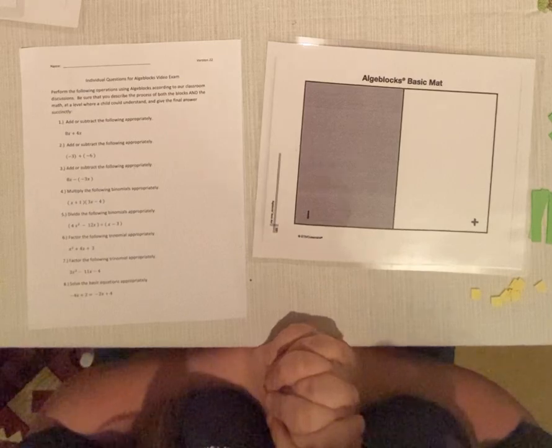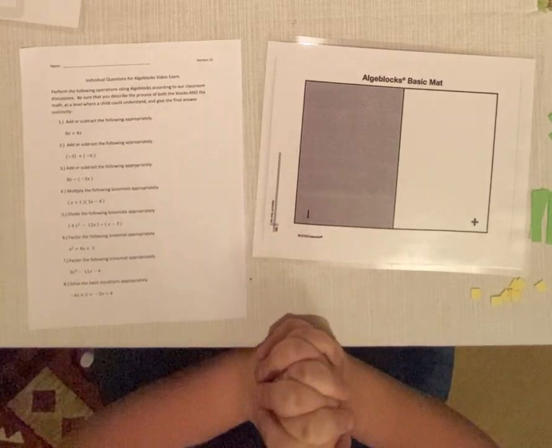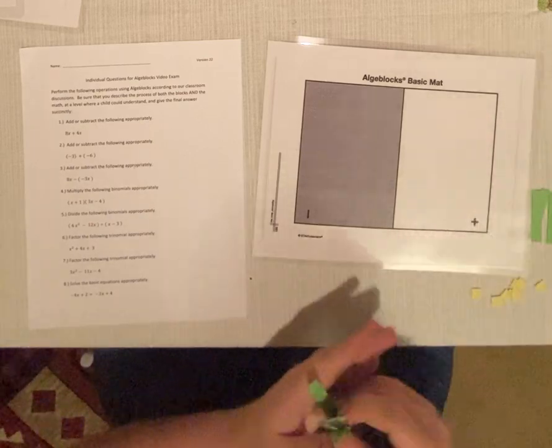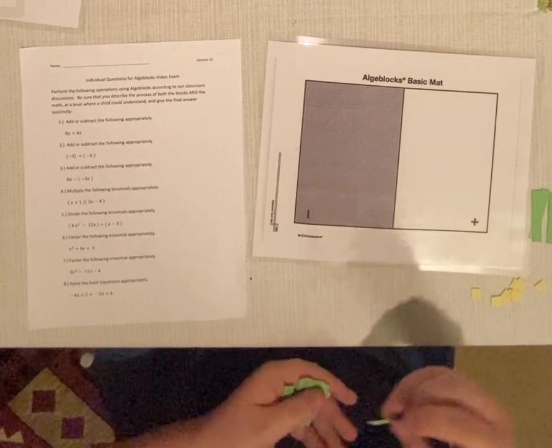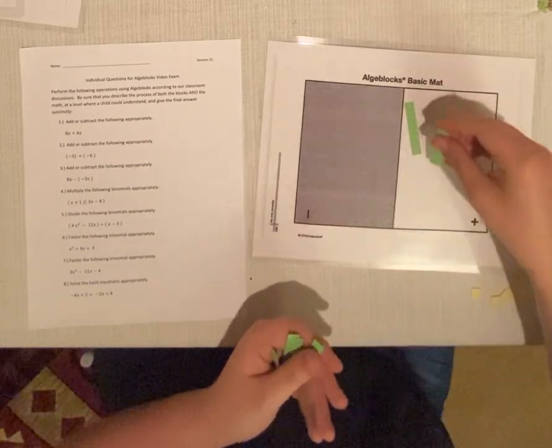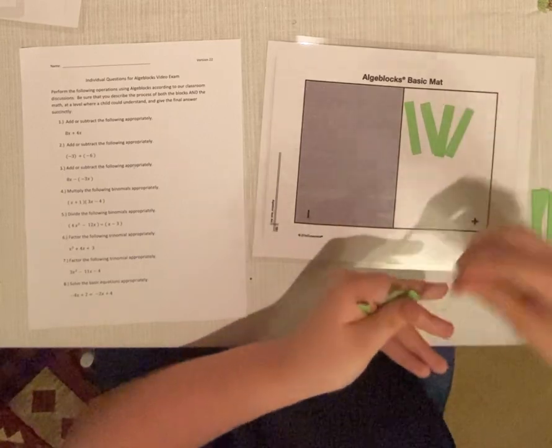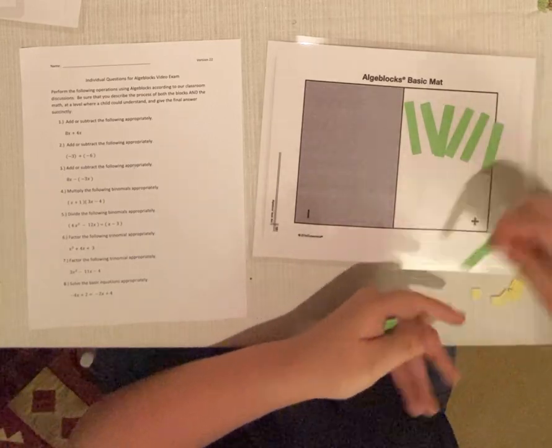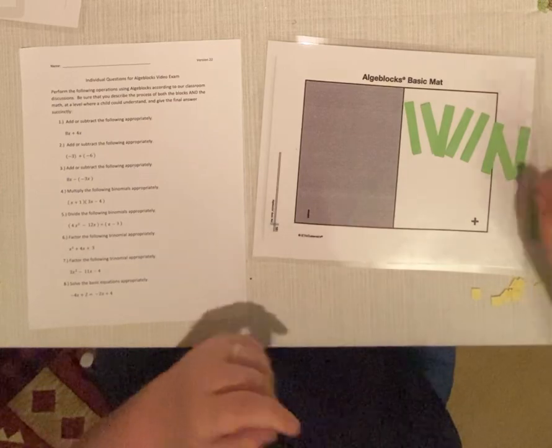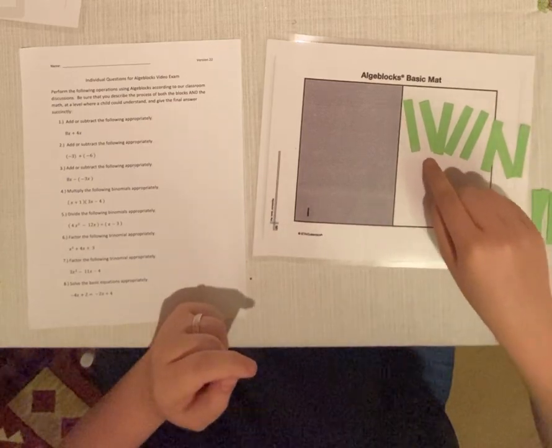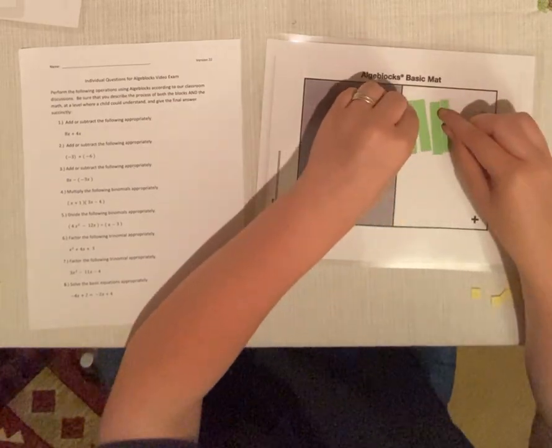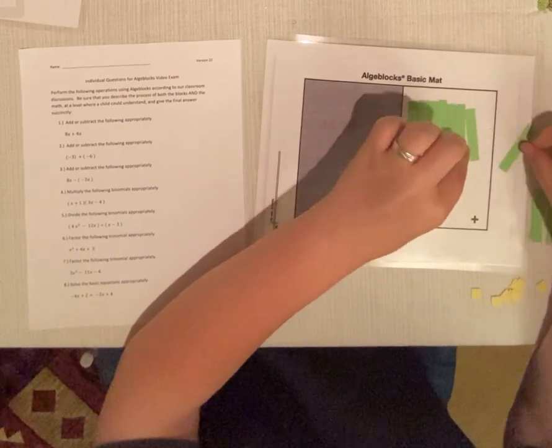Okay, question 3 is 8x minus -3x. So starting with 8x, we're going to take our x tiles again, positive 8x, so we're going to put 8 x's in the positive side. I think that's 8, 1, 2, 3, 4, 5, 6, 7, 8, yep. Okay, we got our 8 x's.